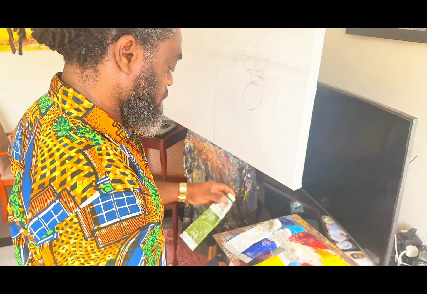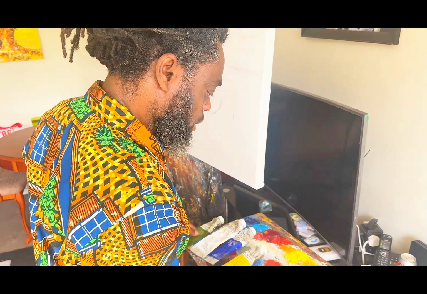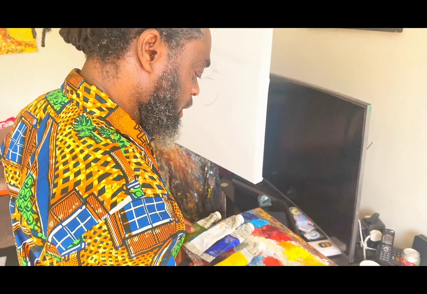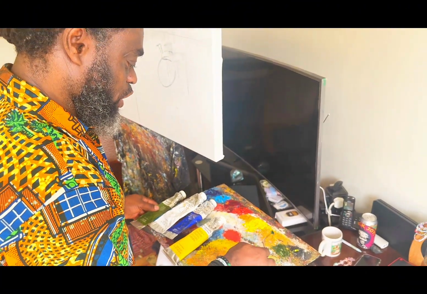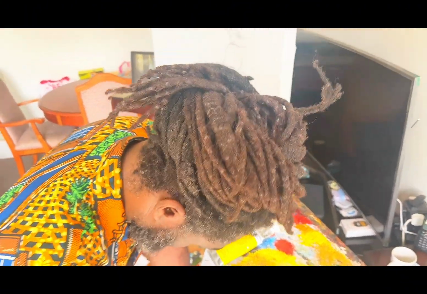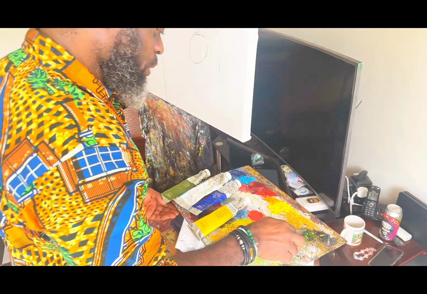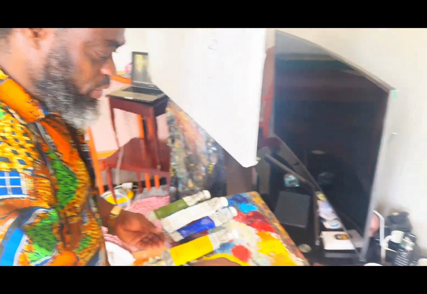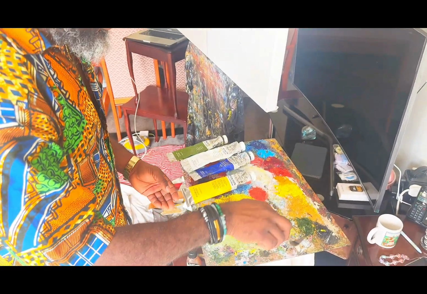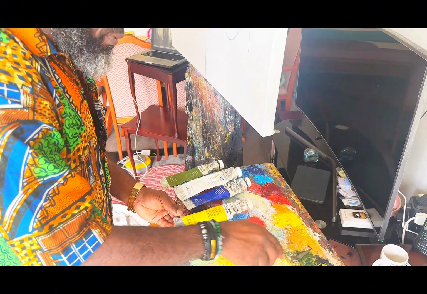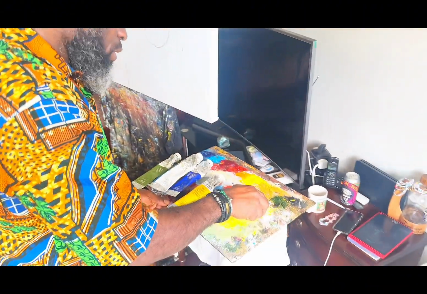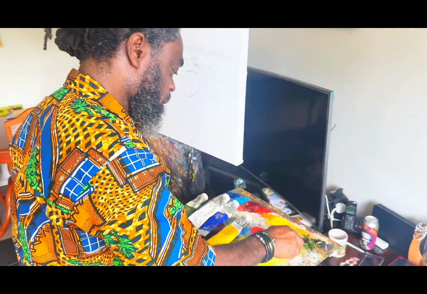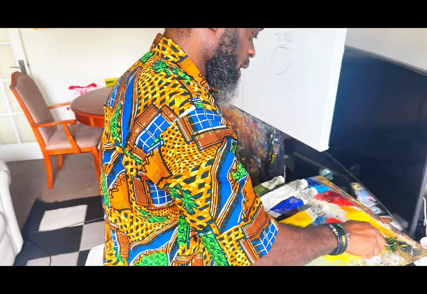So now I'm going to clean up the palette knife, because the leftover colors from my previous painting that I just concluded are still there. So I'm cleaning up the palette.